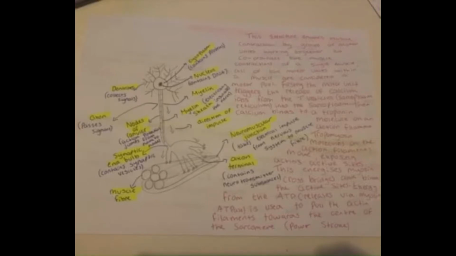This diagram is the structure of the motor unit. I'm going to explain how everything works. So first of all, there's the cytoplasm. This is where all the proteins are contained within the cell. Then there's a nucleus. This contains all the cell's DNA and controls the cell. Then there's the dendrites. This is the start of the process by collecting the signals.